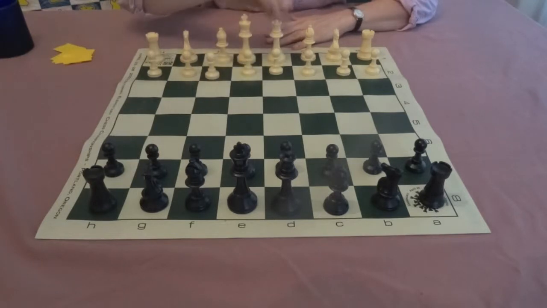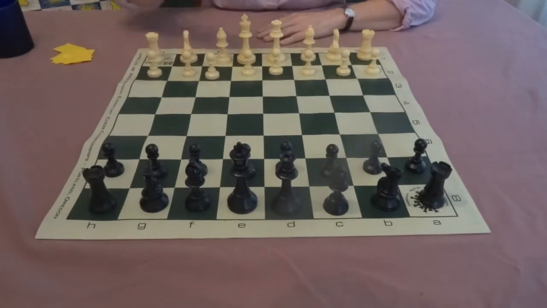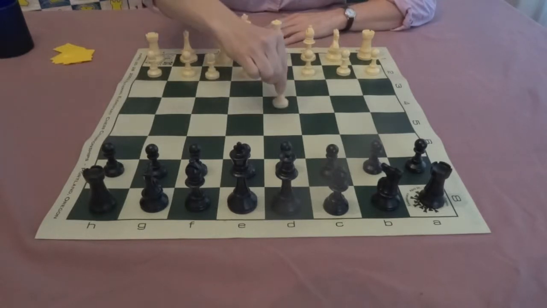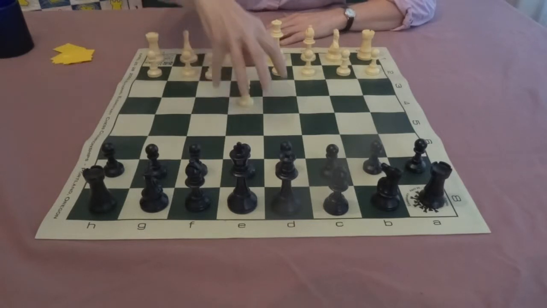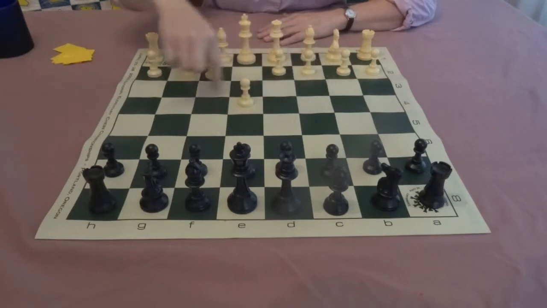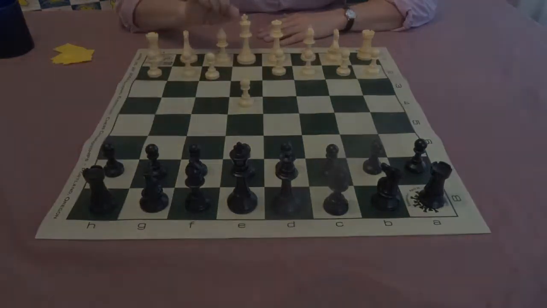As in storytelling, where most fairy tales begin with once upon a time and end with happily ever after, most chess games begin, their once upon a time begins with moving a center pawn. The reason that you want to move a center pawn is because it helps you control the center squares. The center squares on a chessboard are the most important squares in the opening, and here's why.